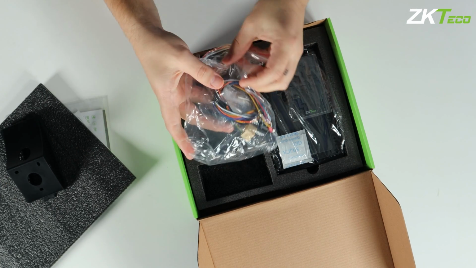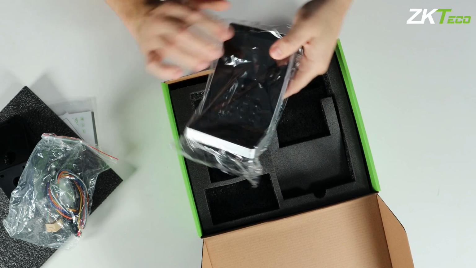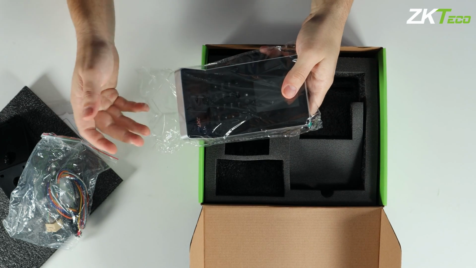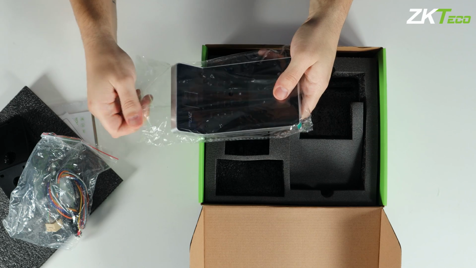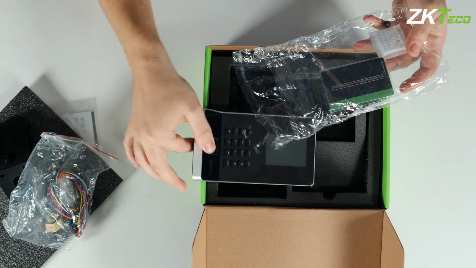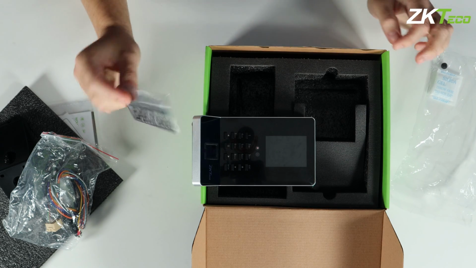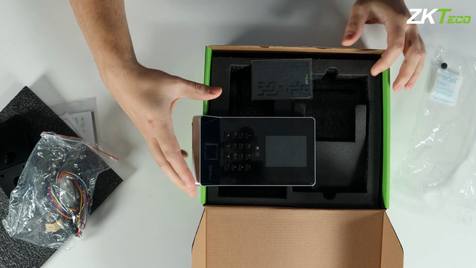Then you'll see your cabling pack and your MULTIBIO 600 time and attendance device. So when you remove it from the packaging, just make sure you don't miss this admin RFID card.